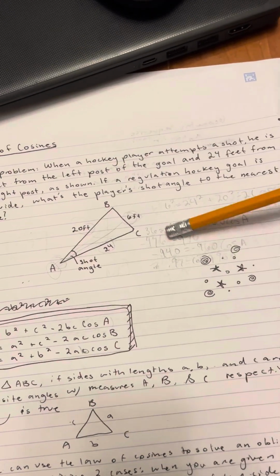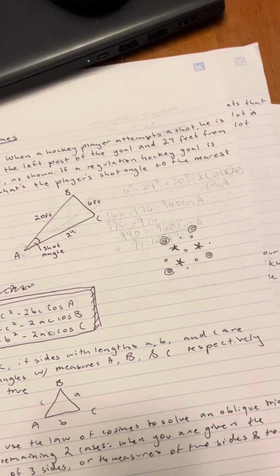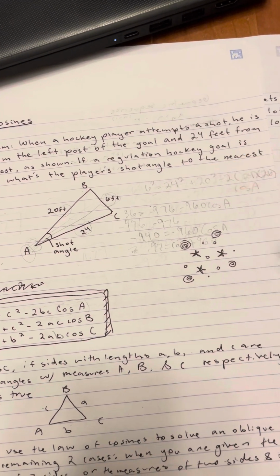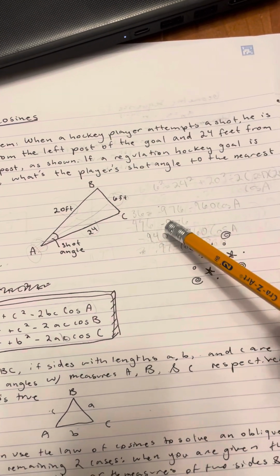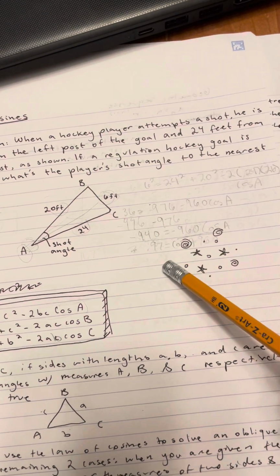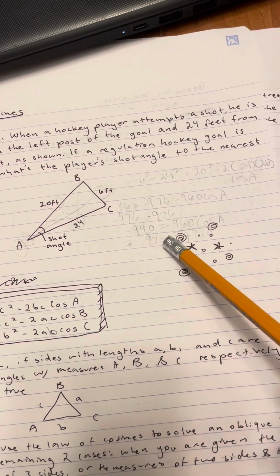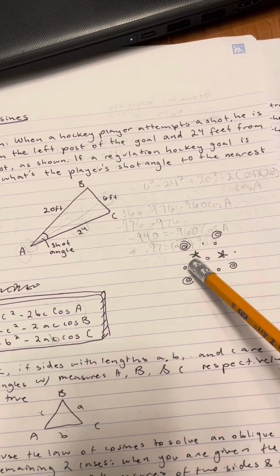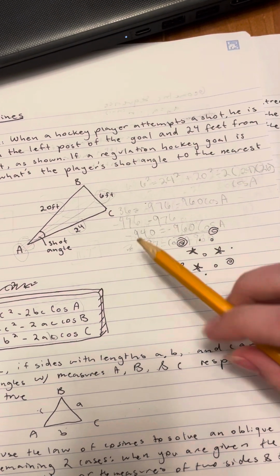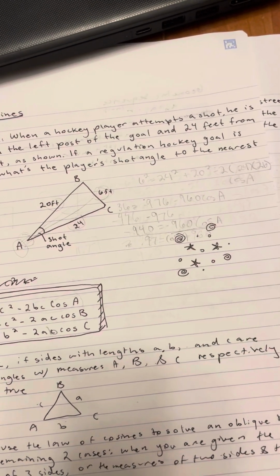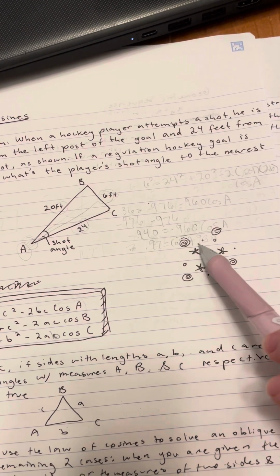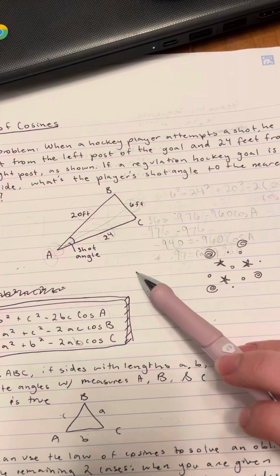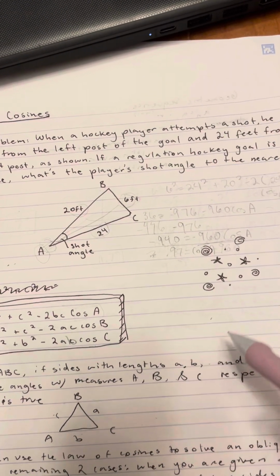And then we simplify that, which gives us 36 equals 976 minus 960 cosine A. We subtract 976 from both sides. That leaves us with negative 940 equals negative 960 times cosine A. Divide both sides by negative 960, and it gives us 0.97. And then to find A, you have to do the inverse cosine of this number, which gives us 11.7 degrees.